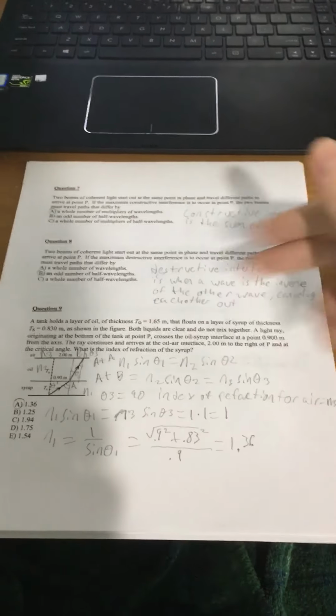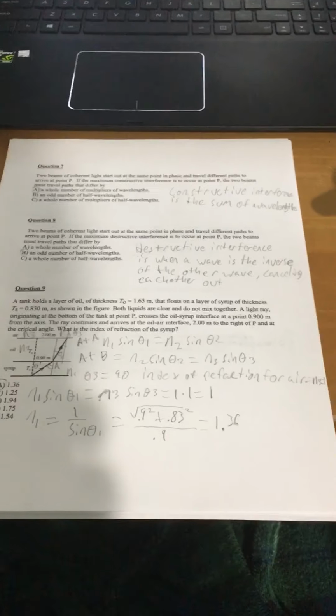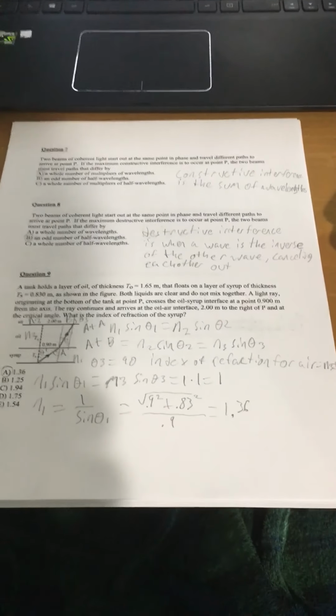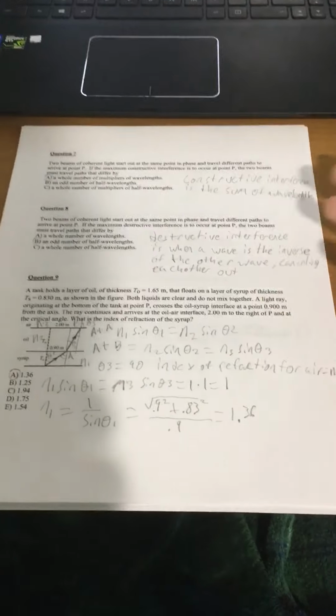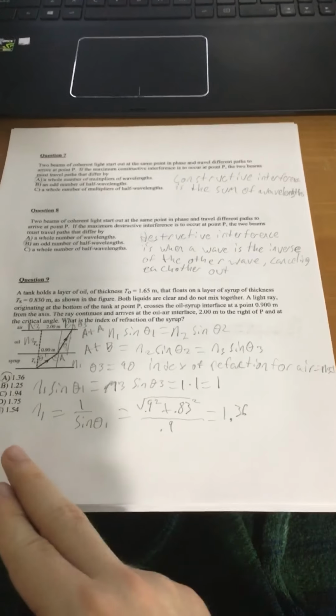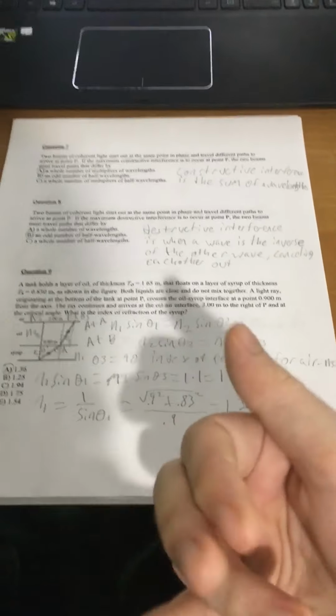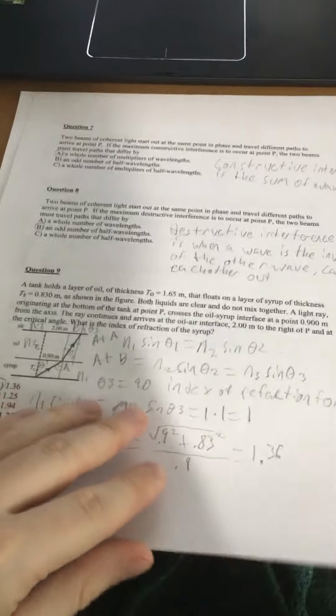Then for number 9, I said 136 for math reasons. Just Snell's law, a couple of times back and forth, eventually solving for the sine. And since it was 1 over sine, it was inverse sine, so that's how my math worked out.